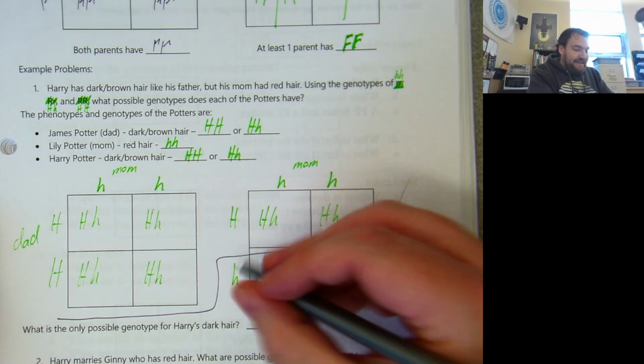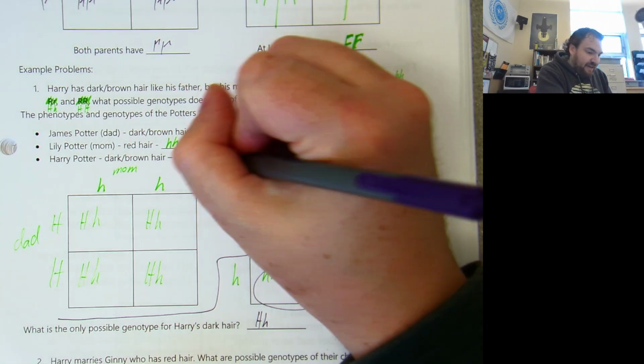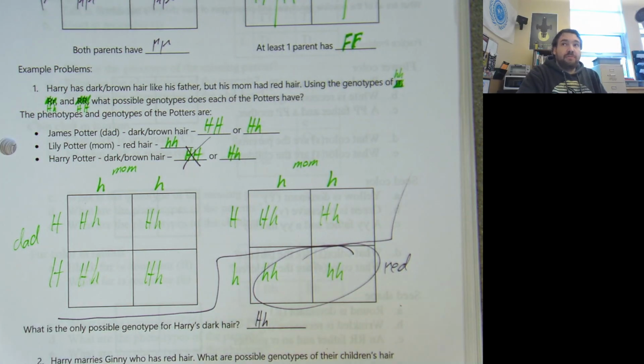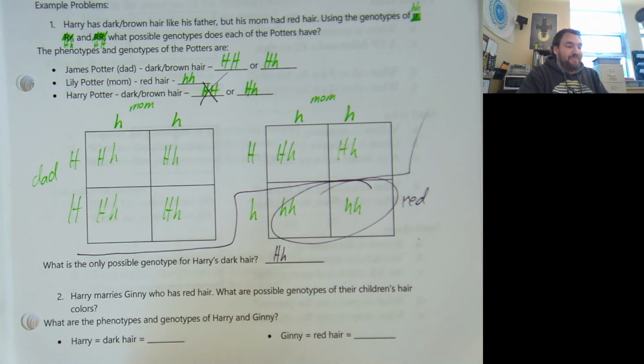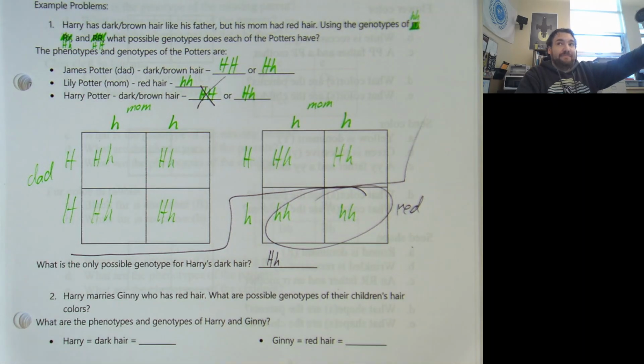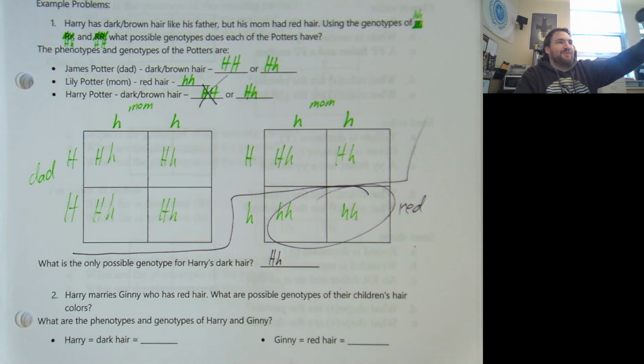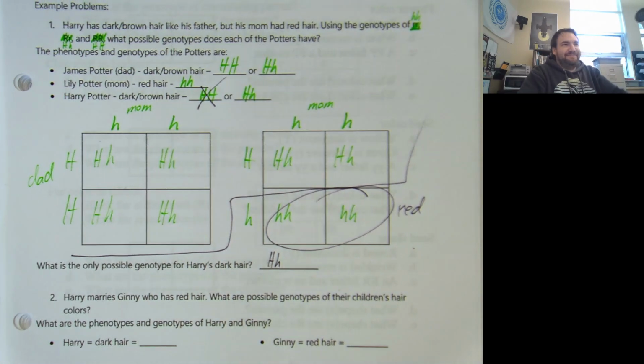Harry Potter's genotype has to be heterozygous. He cannot have big H, big H. And so now we can start to make predictions about his kids with Lily. Lily, no, that's his mom. She's dead. That's so wrong on so many levels. Ginny.